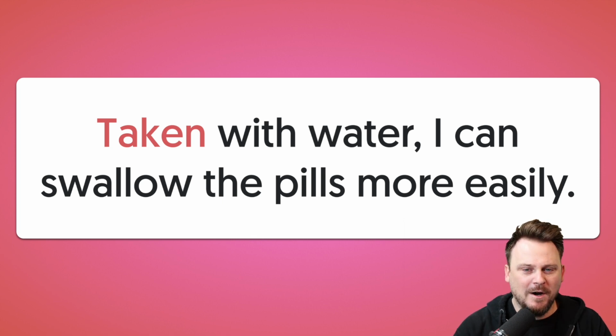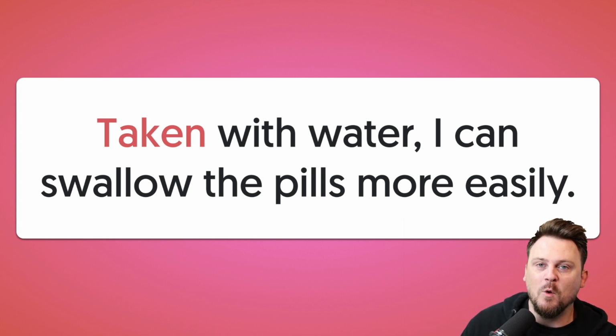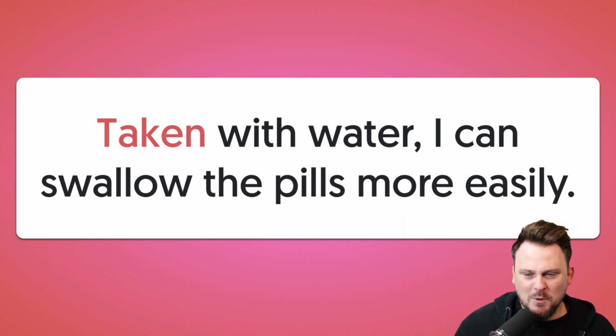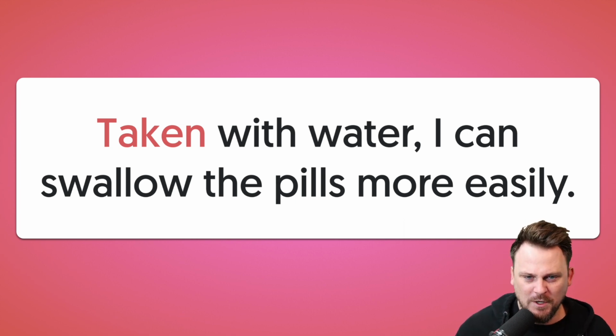Taken with water, I can swallow the pills more easily. Okay, so this one might on the face of it seem to make a lot of sense. Taken with water, I can swallow the pills more easily. Yeah, okay. It's hard to swallow pills if you just put them in your mouth and try to swallow them, right? But if you look at it carefully, once again, you see some confusion.